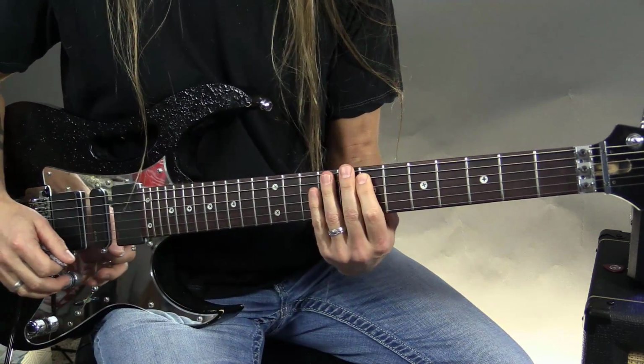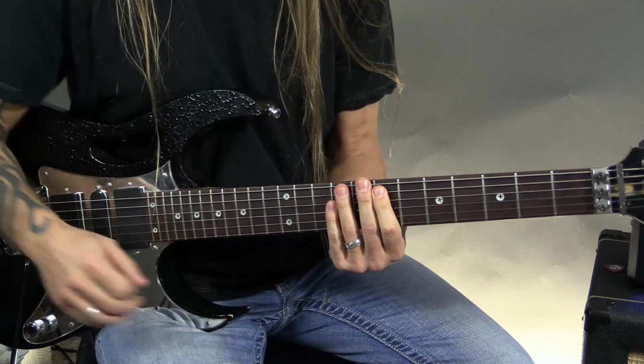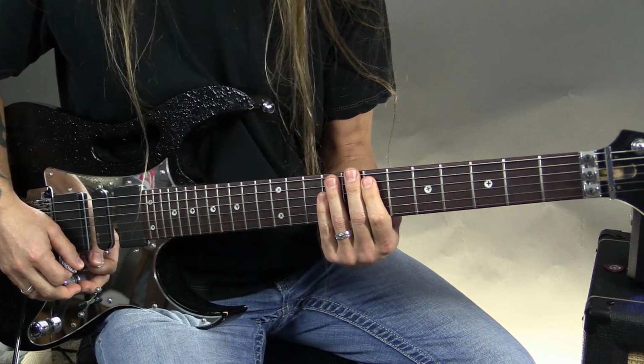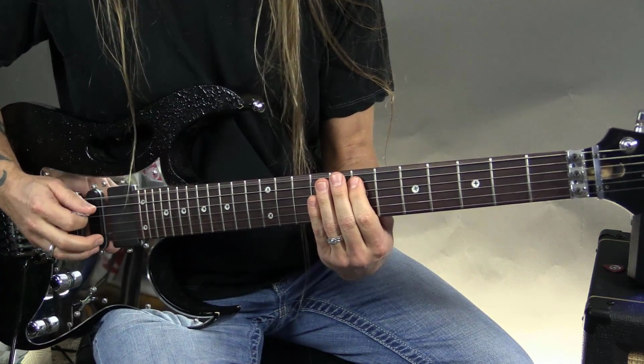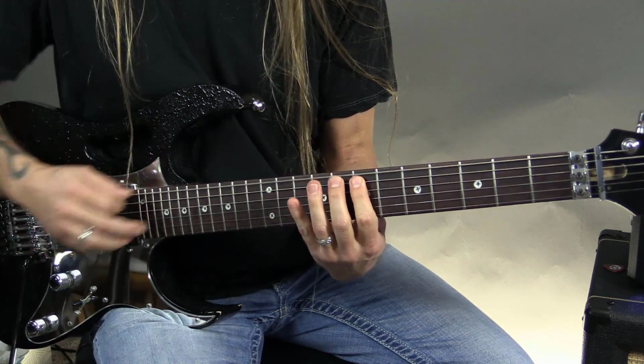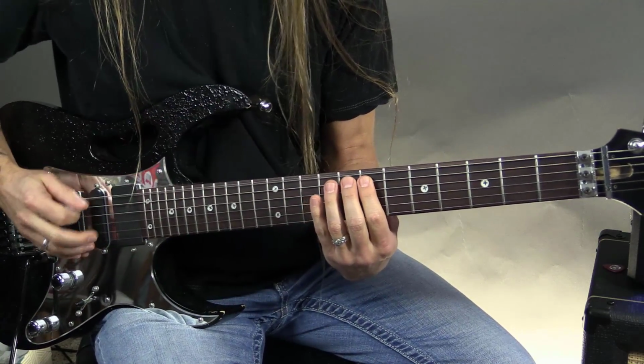Which is a pretty cool sounding scale as well. The next one we're going to look at is Phrygian dominant, which is a relative to the harmonic minor scale, and this one looks like this. Again, it's got that flatted 2 or minor second there.